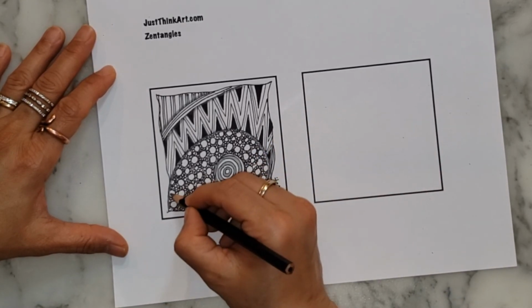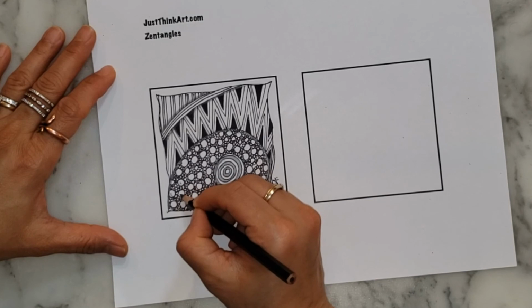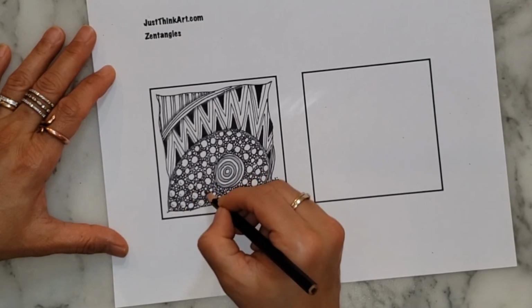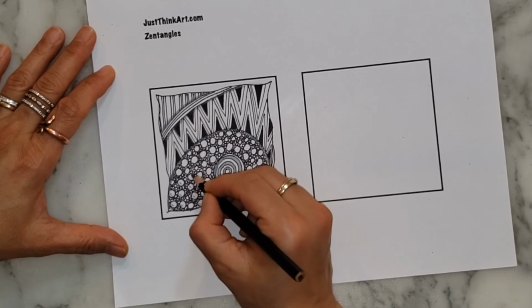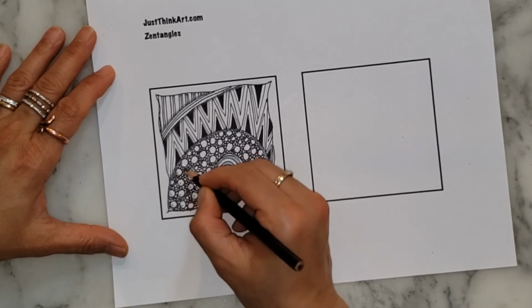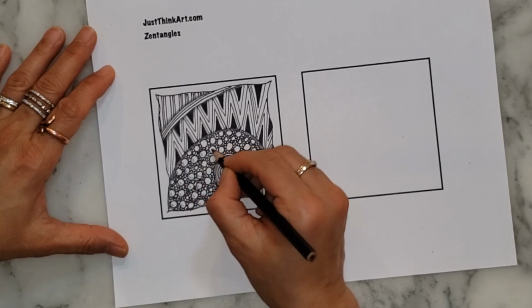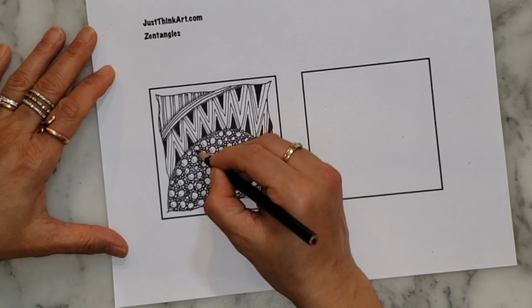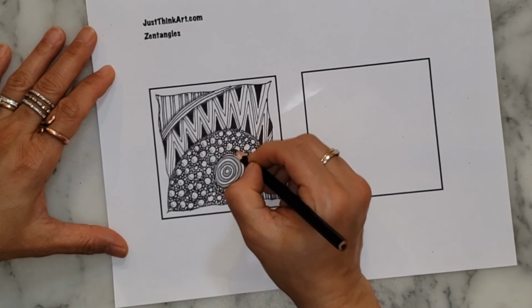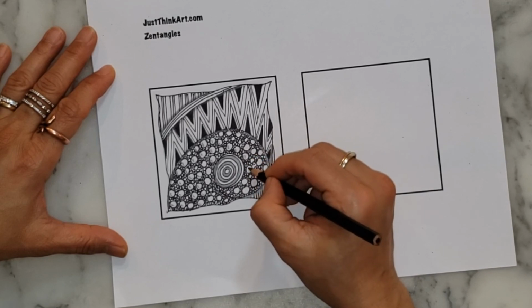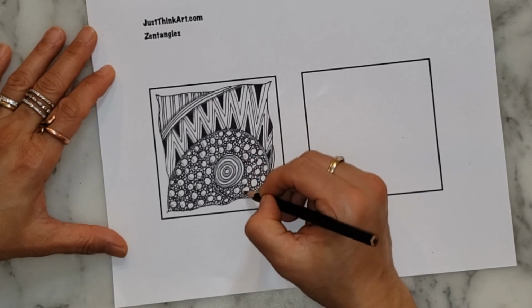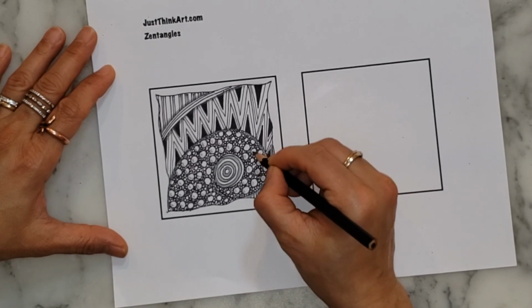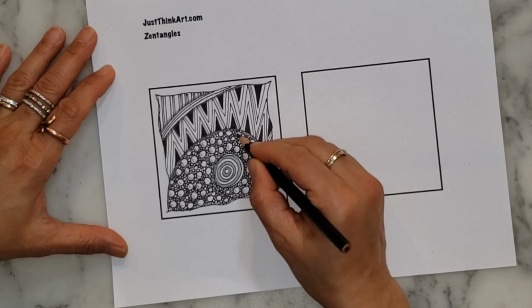And if you wanted to, you could do a little shading on each one of them on the side, making it look like little bubbles. There you go. Almost done.